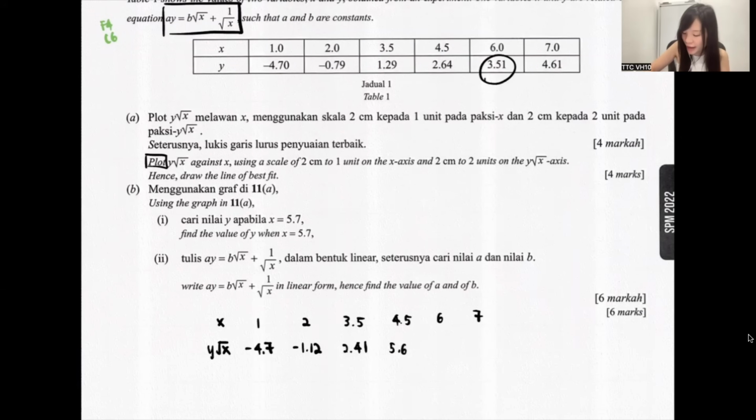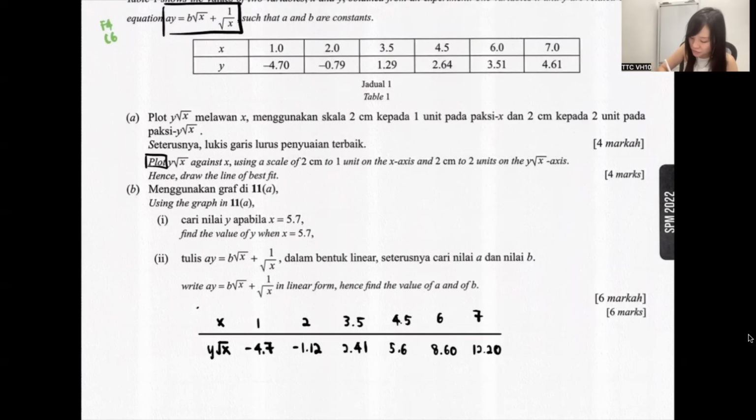And then this one, 3.51 square root 6. You guys get 4.60. Then this one, 4.61 square root 7. You guys get 12.196, which is 12.20.